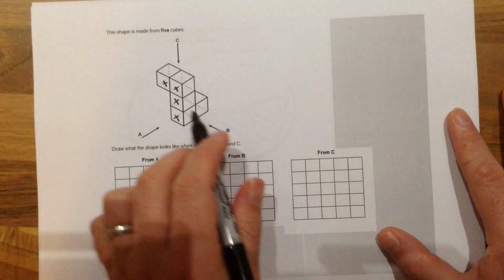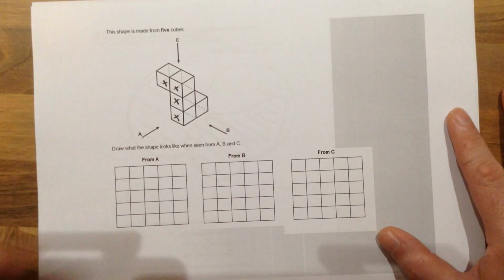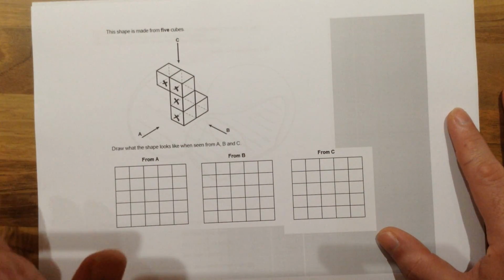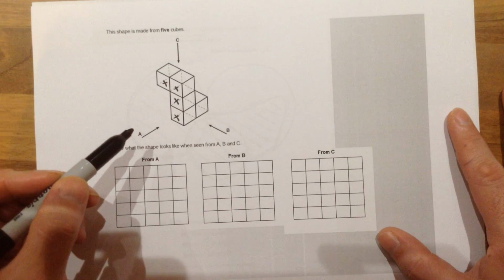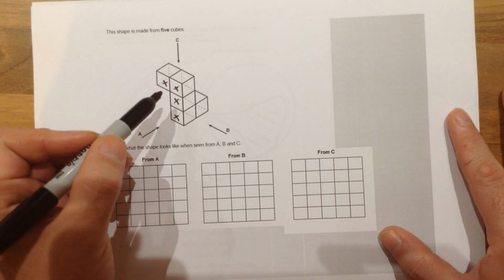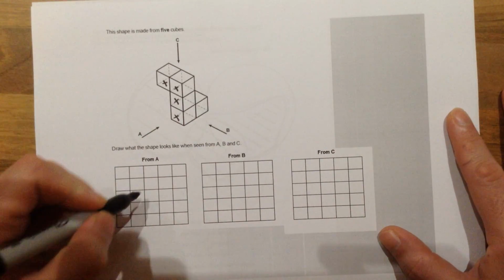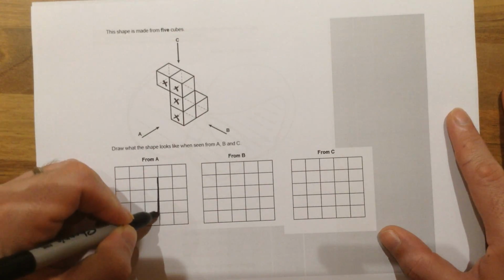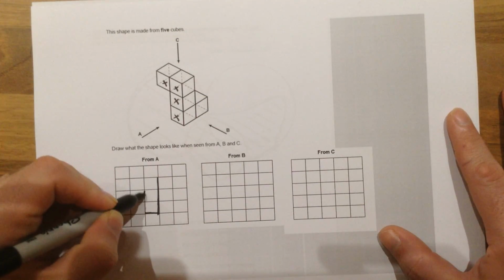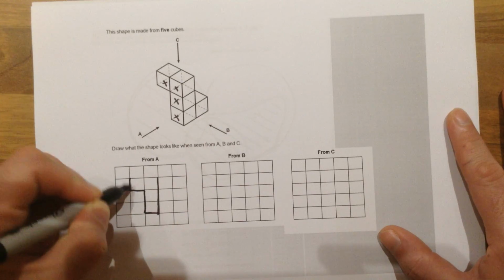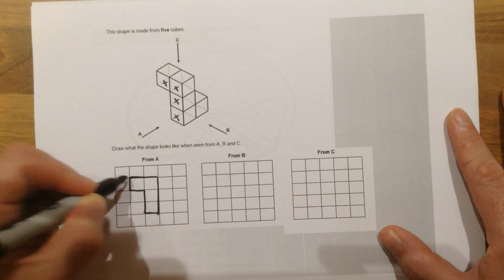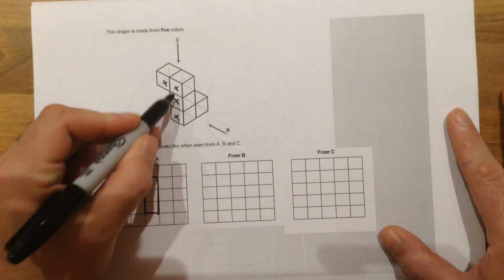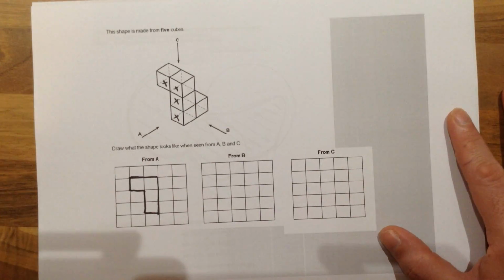I would not be able to see around the side, above, or on the other side if I'm looking straight at C from this straight to A from this direction. So all I would need to draw as neatly as I possibly can are these 4 squares here.